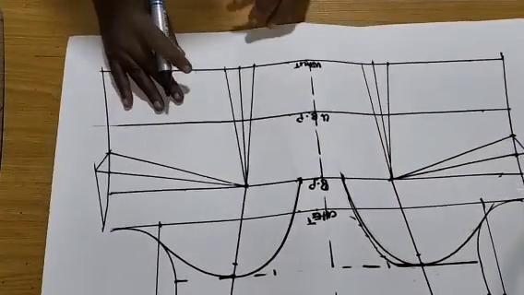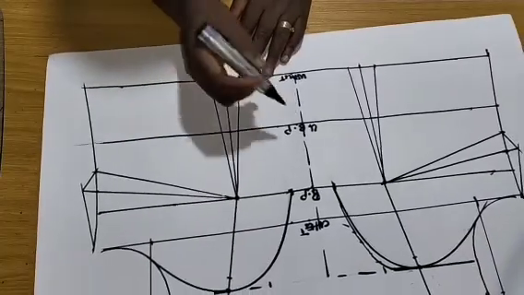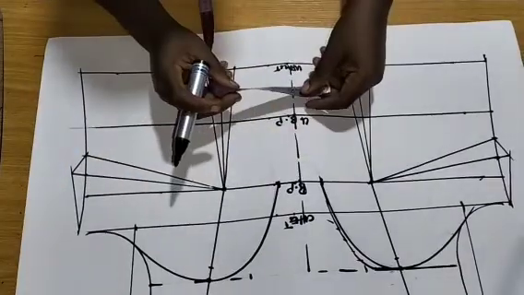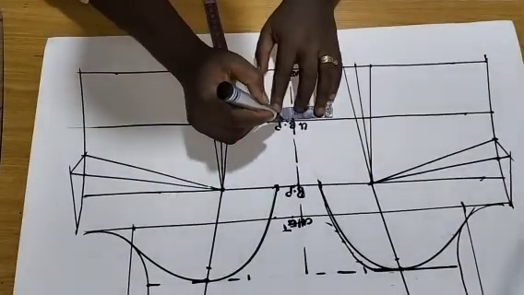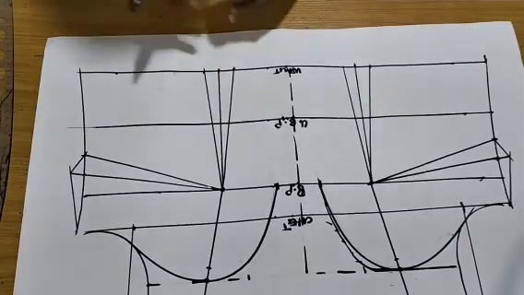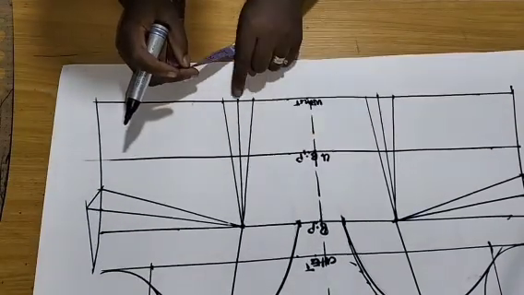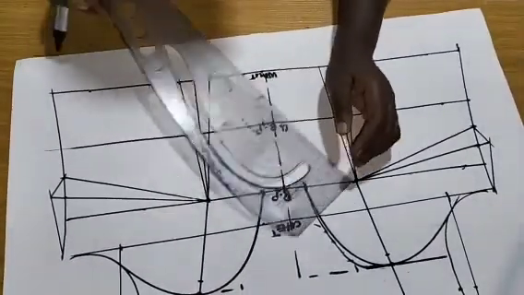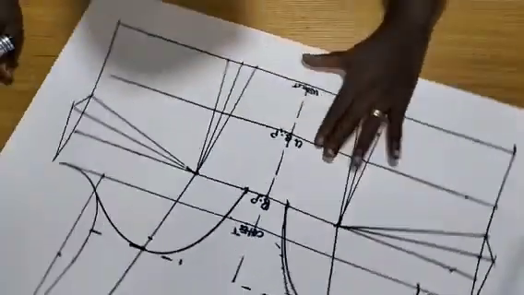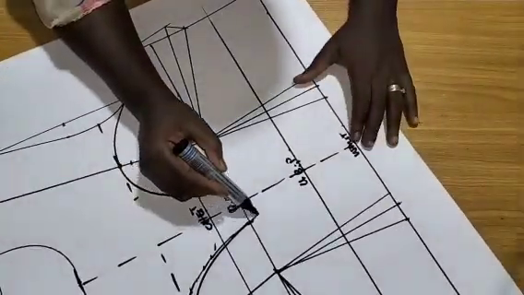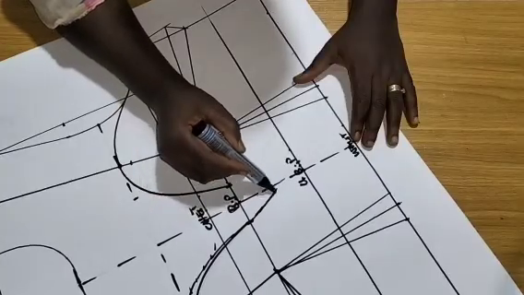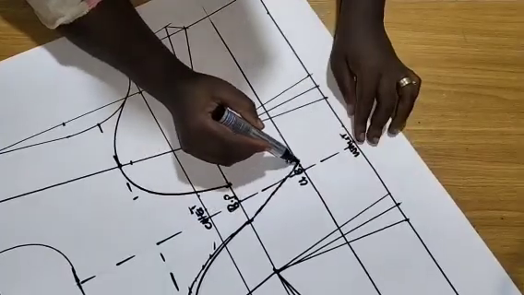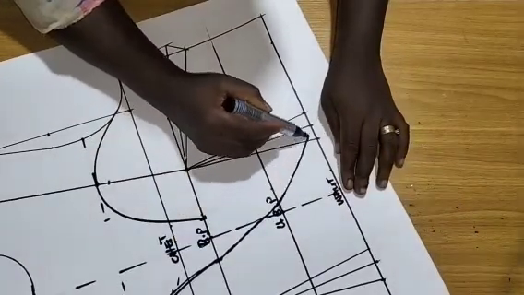Now I'm going to connect this line. From the under bust, I'll come in by half an inch. I believe you understand. Once I come in by half an inch, I'll connect it to the center front. So this is what I mean. From that 1 inch, I'll go ahead and connect. You can use your hand and freehand it, because sometimes these rulers might not give you exactly what you want. Make sure it parts from the under bust on this side by half an inch, and make sure it terminates at the first dart.